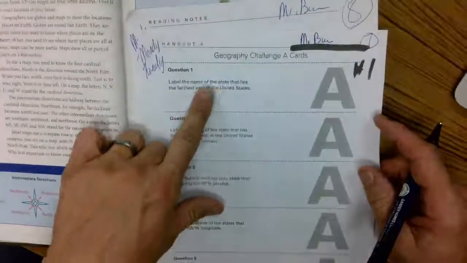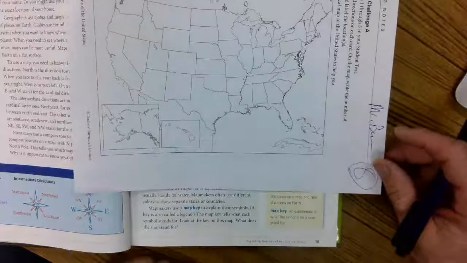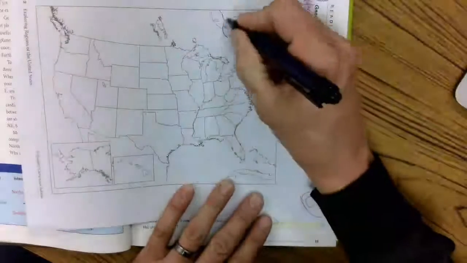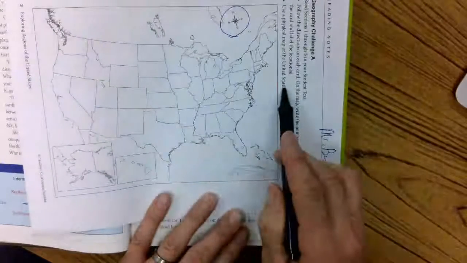Number 1 says, label the name of the state that lies the farthest east in the United States. So now we're working with this. And which way is east? Well, it'd be really sweet if we had a compass rose. Oh, we do. There it is. Most maps have it. So the east is this way. So which state is the farthest this way?